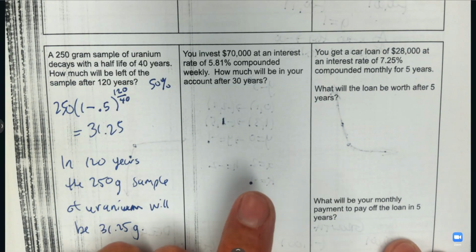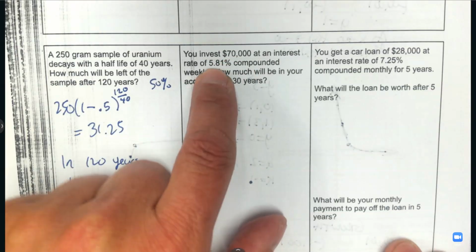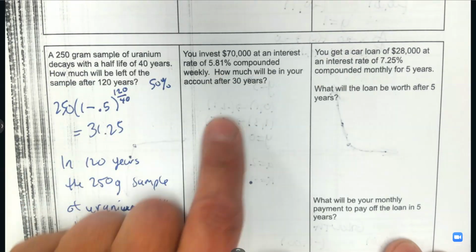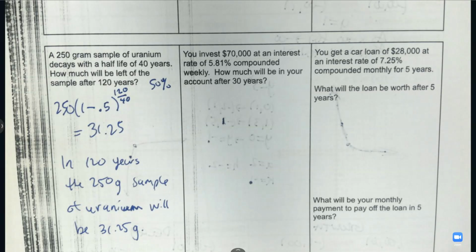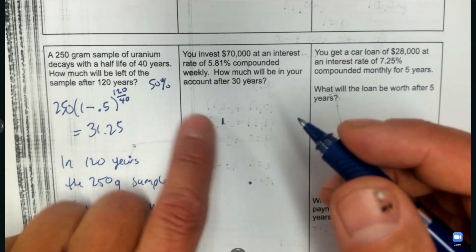All right, we're almost there. You invest $70,000 at this interest rate, compounded weekly. How much will be in your account after 30 years? When we're compounding, that means that you're calculating interest and adding it back in your account. What does that equation look like?